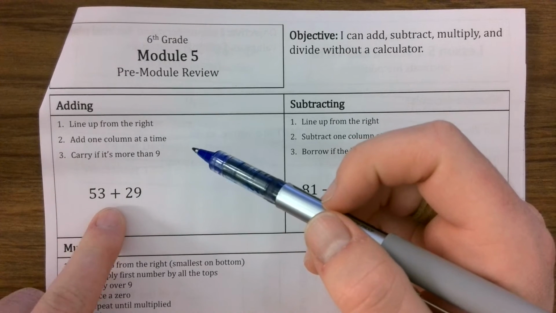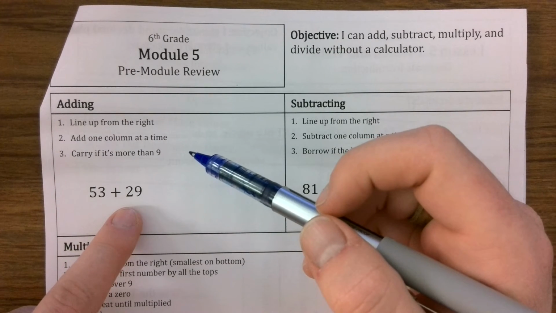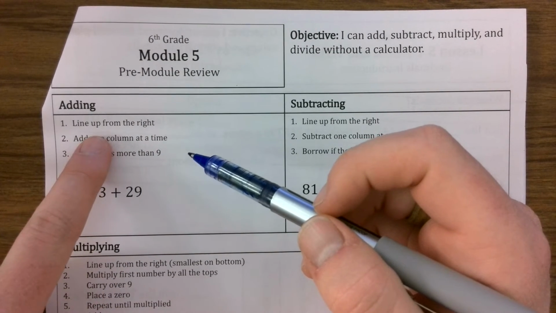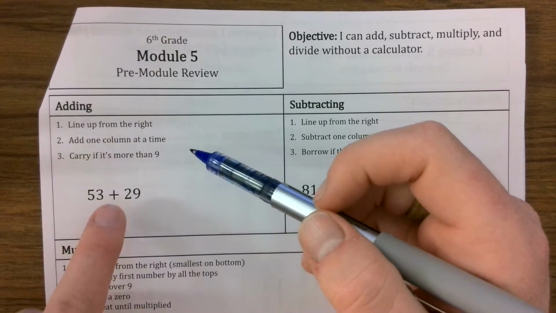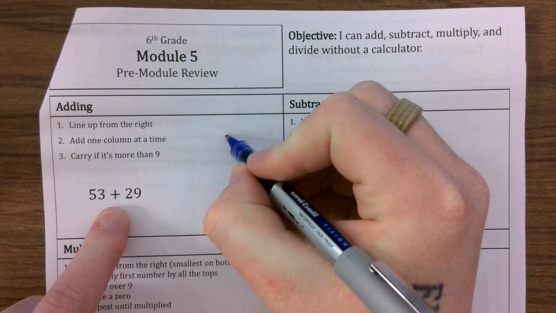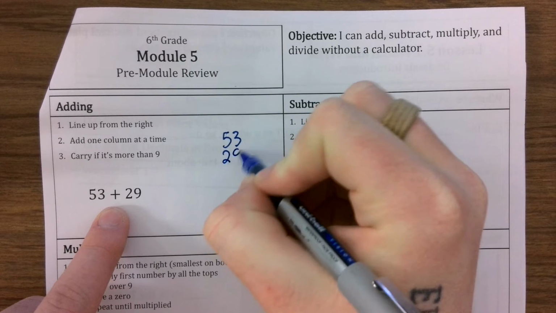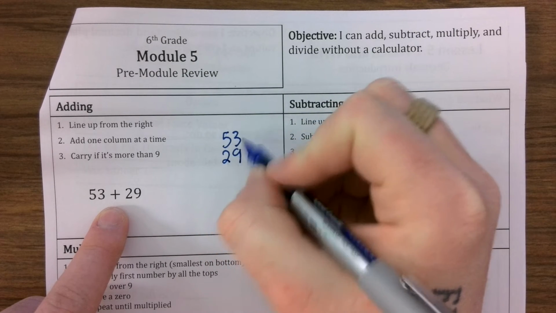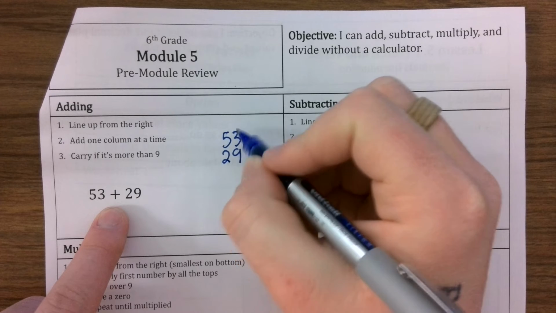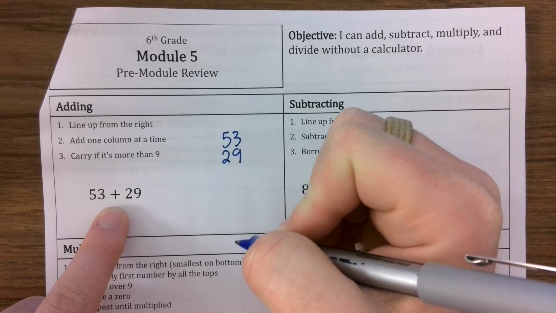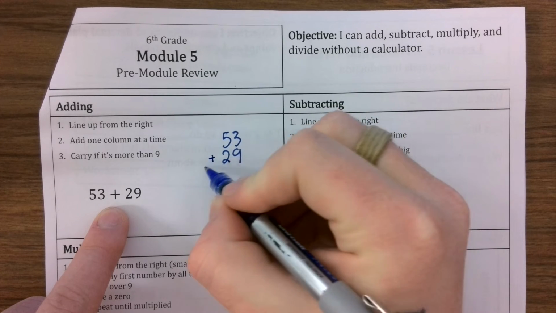If we have 53 plus 29 as our example problem, the first thing we want to do is line them up from the right. What that means is I want to set them up so I've got the first number on top, the second number on bottom, and notice they're lined up starting on the right. So each digit has a buddy. We add our plus sign and our line.